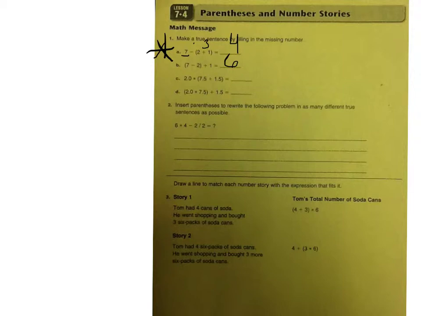Going ahead and doing the next one, C. Once again, we're going to do our parentheses first. So 7.5 plus 1.5. Well, I would add 7 plus 1, our whole numbers first, which is 8. And then we need to add our halves together. So we were at 8. Add a half, that's 8.5, another half is 9. Now we have to work from left to right, so 2 times 9, which is going to be equal to 18.